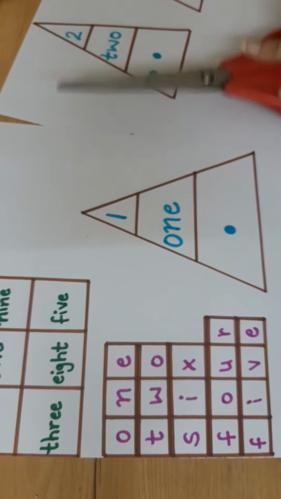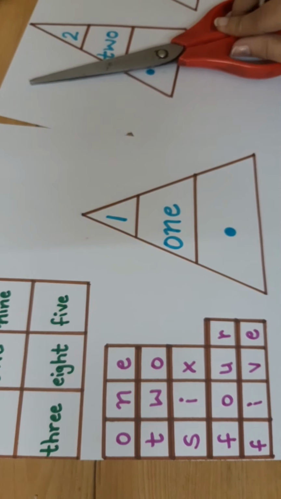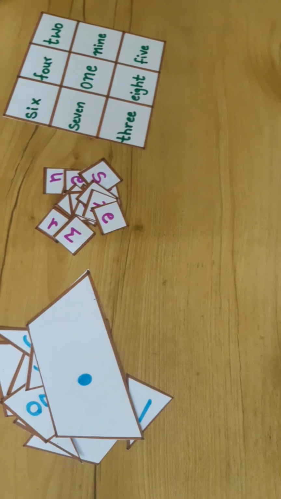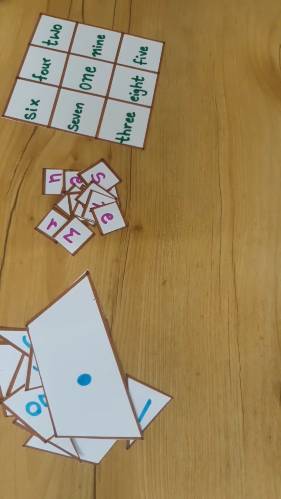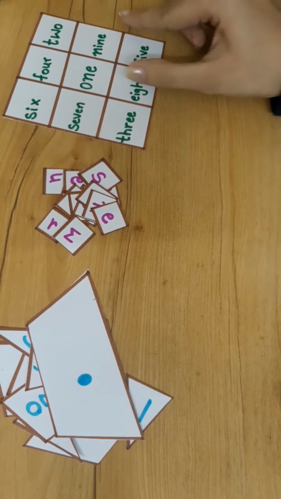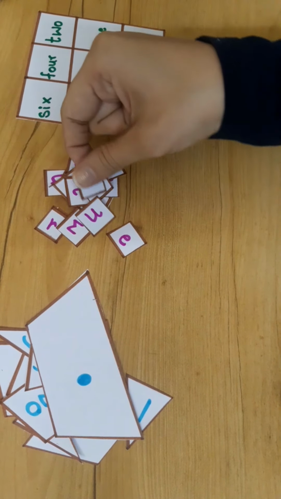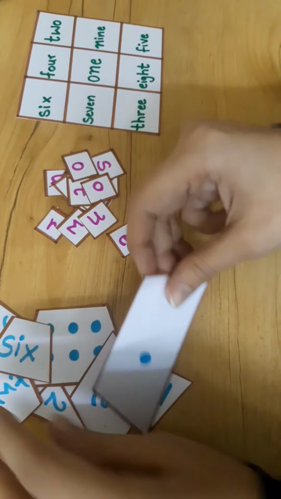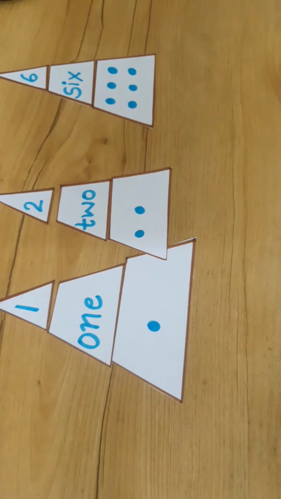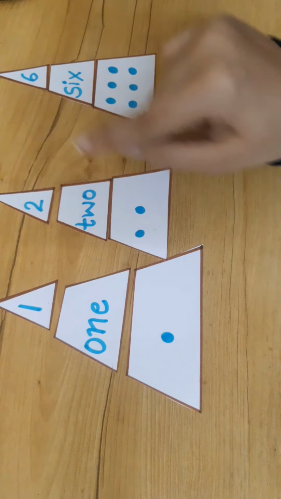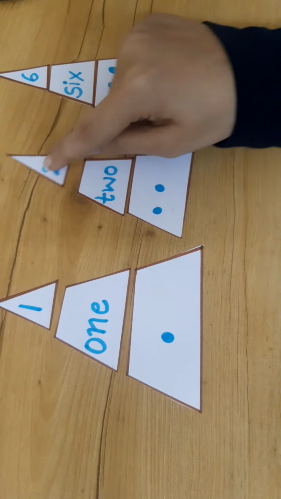So I'll just show you how these games look. I have cut here all the 3 steps. As you can see, this is the perfect one. These I have cut into letters, and the triangle which I have made is here. So this is the first step. The triangle which we have made, I have cut into 3 parts.